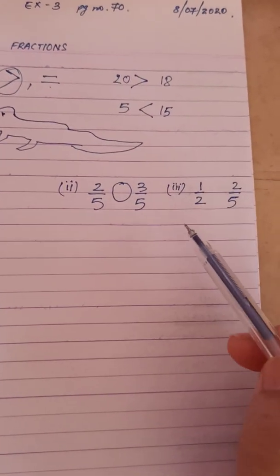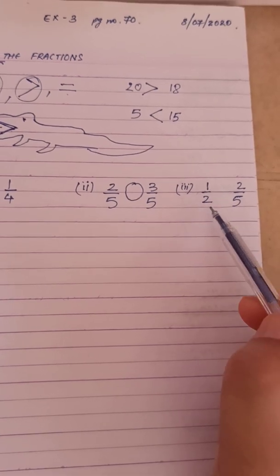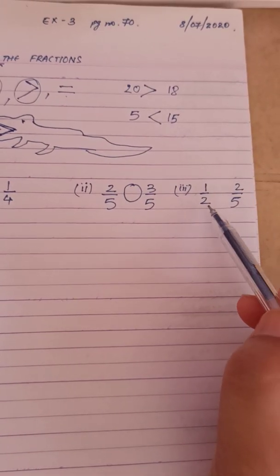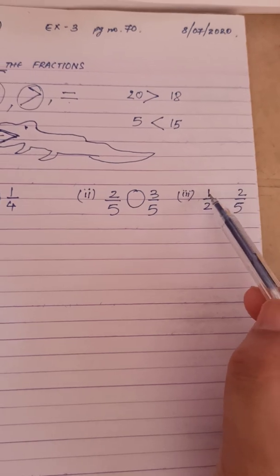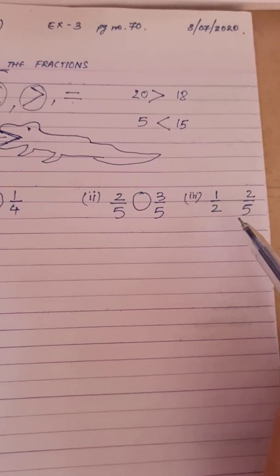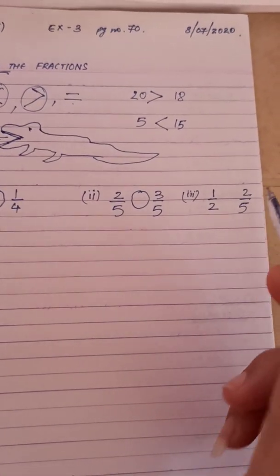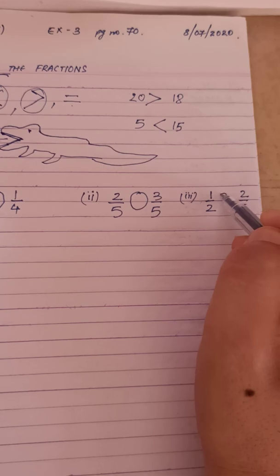Here the first fraction is 1 by 2 and the second fraction is 2 by 5. In both the fractions, the numerators are different and the denominators are also different. So these are the three different types of fractions in which you have to compare.